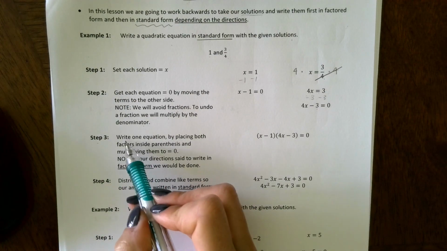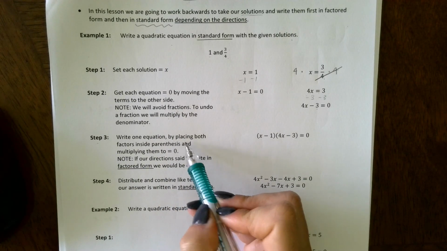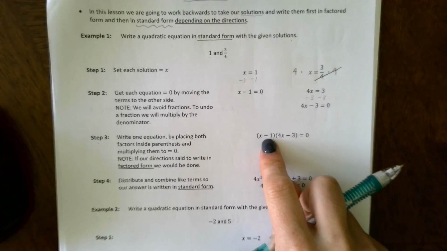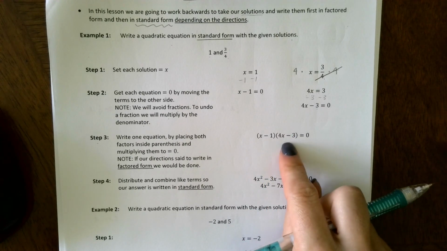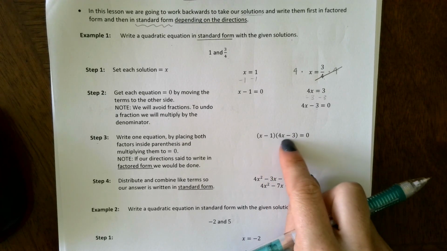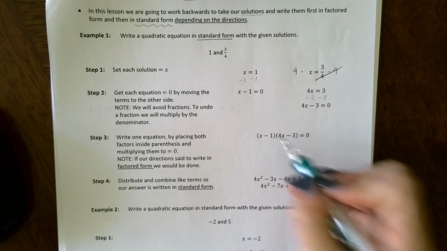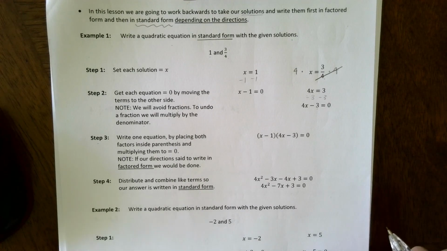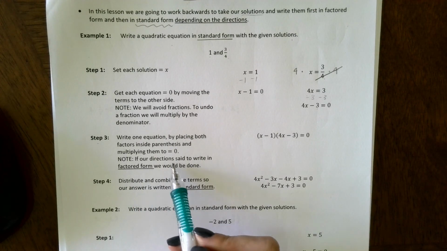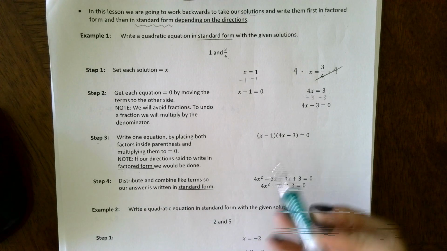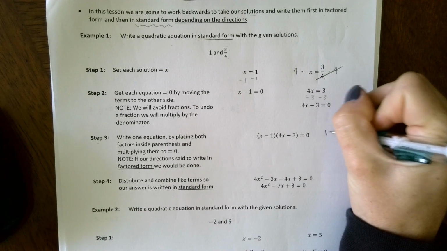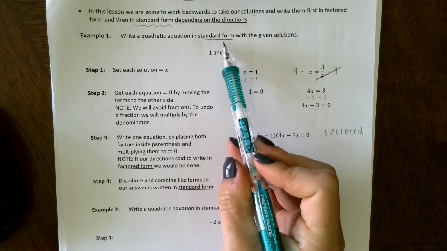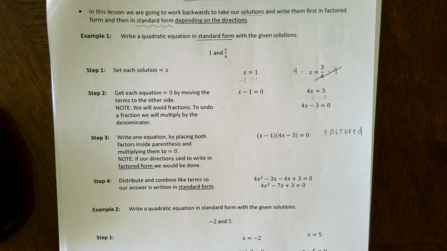From here in step 3, we're going to write one equation by placing both of the factors inside of parentheses. So we took the x minus 1, put it in parentheses, the 4x minus 3, put it in parentheses. They're being multiplied together, so there's no sign, no plus or minus in there, and it's equal to 0. One quick note, if your directions said to write this in factored form, you would be done. This right here is factored form. In this example, they wanted me to write it in standard form, so we need to keep going.